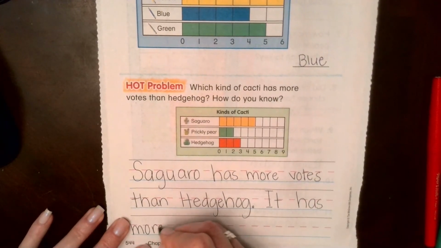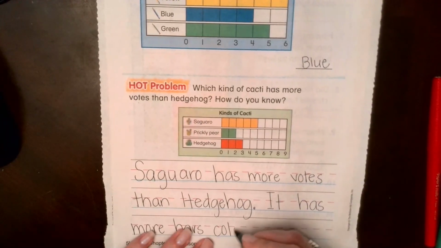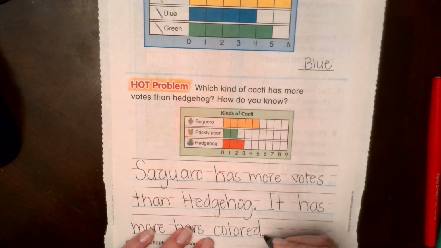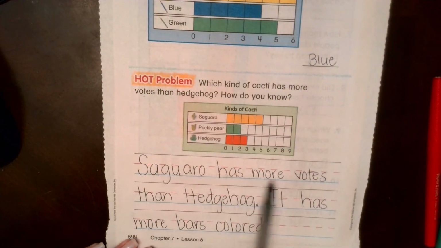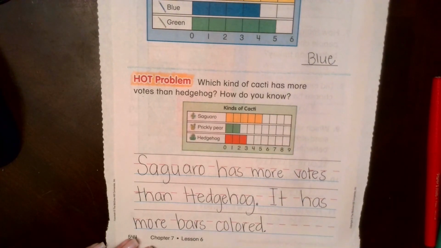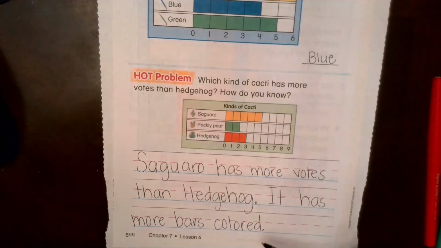More bars colored. Okay, so let's make sure we answered our question. Saguaro has more votes than hedgehog. It has more bars colored. Great job. So when you're done copying this, don't forget to click on the turn in button.